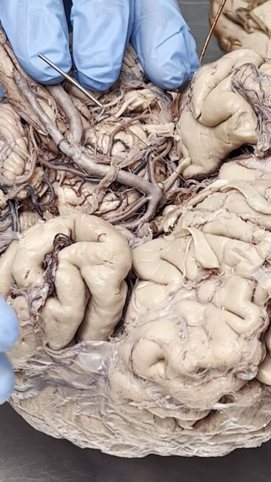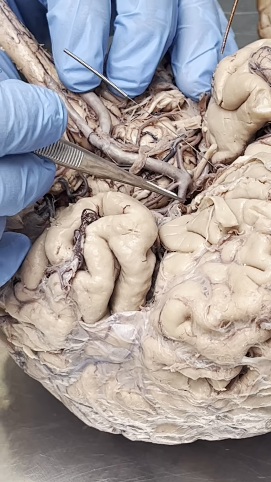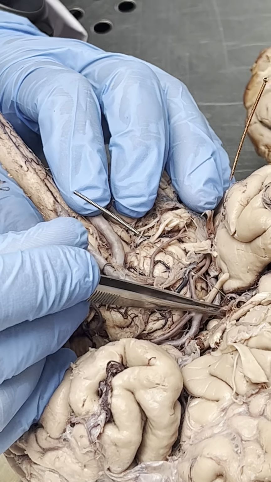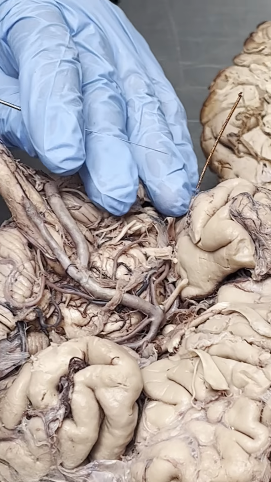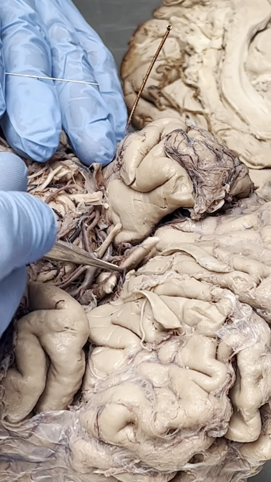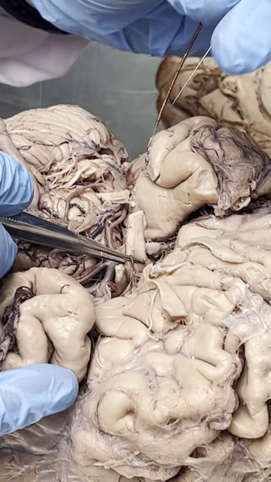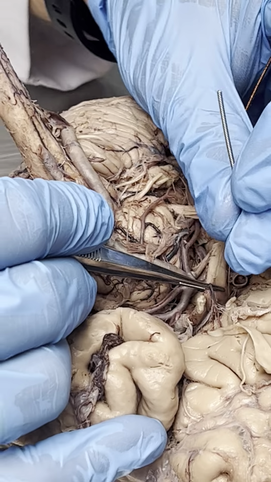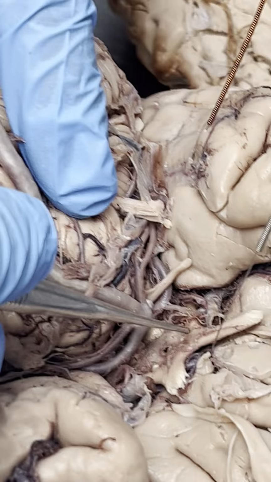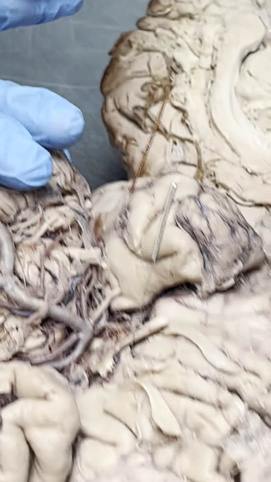Only the medial branches: the posterior cerebral artery, the posterior communicating artery, and here, when we look like this, maybe I open this one, is the anterior cerebral artery. I marked it for you here. This one is the subcallosal part.